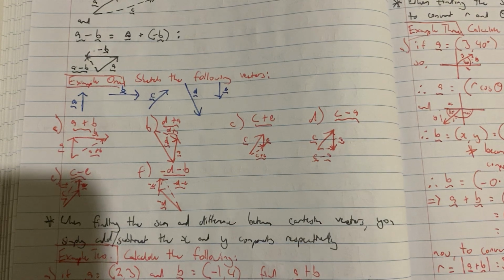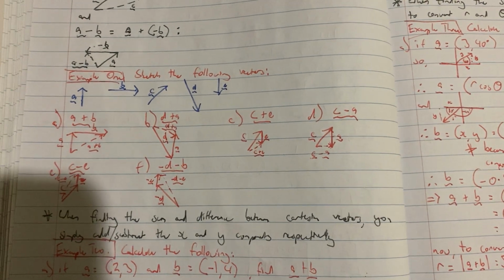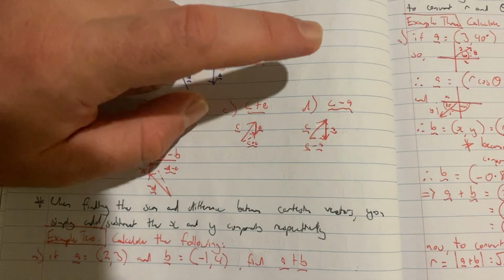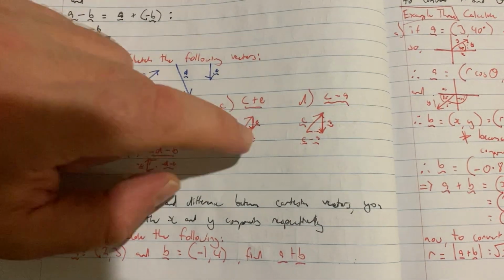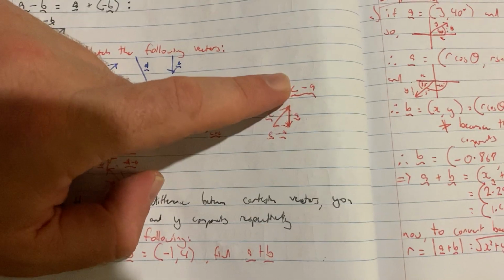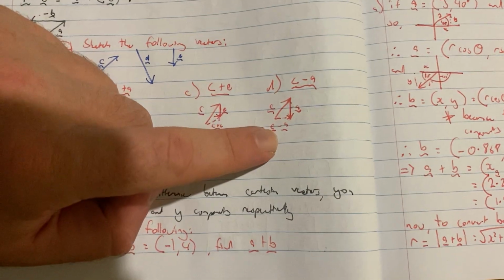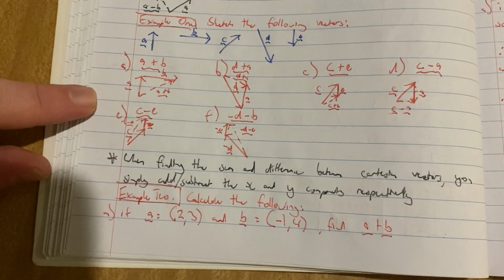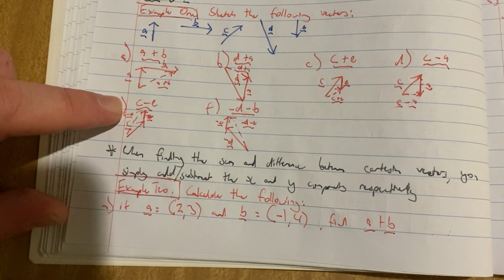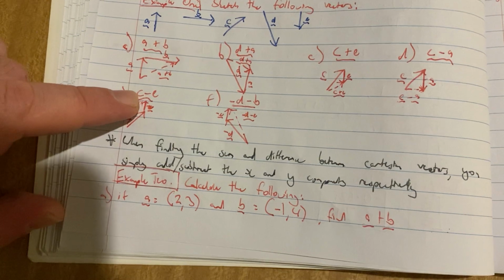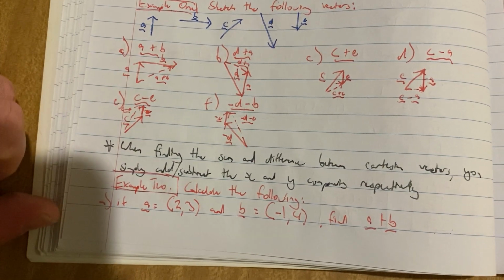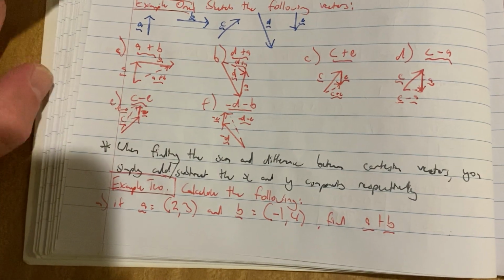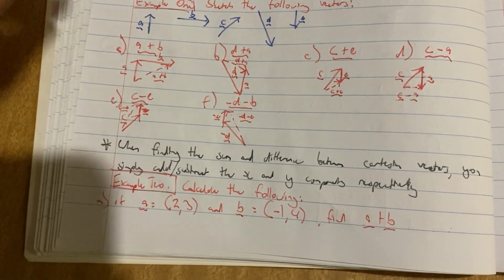Vector addition is surprisingly not that hard. And, of course, keeping this in mind, neither is vector subtraction. C minus A, up to C, the opposite of A, C minus A. For C minus E, up to C, opposite of E, C minus E. And then finally, minus D minus B, think of these in reversed orders.